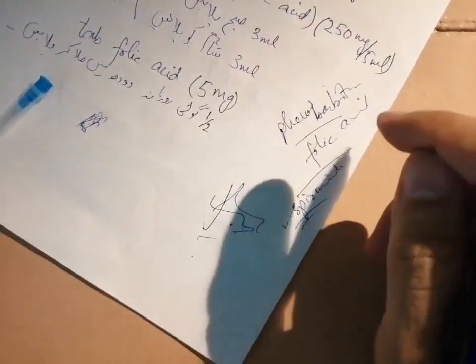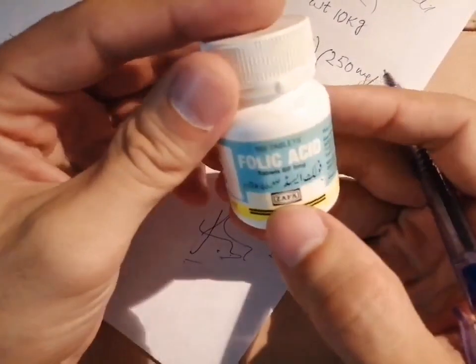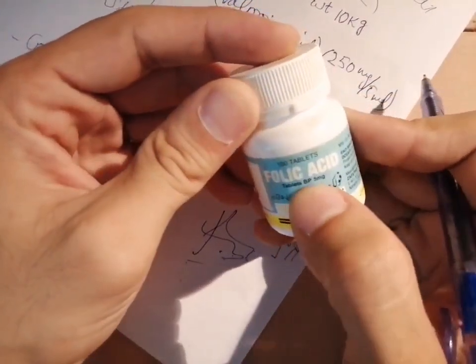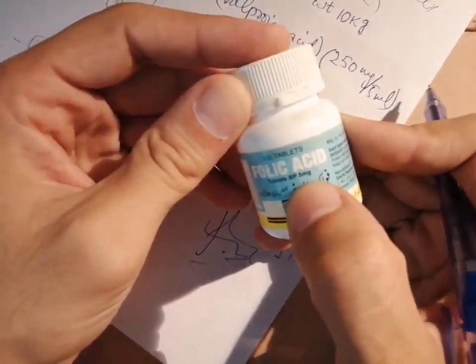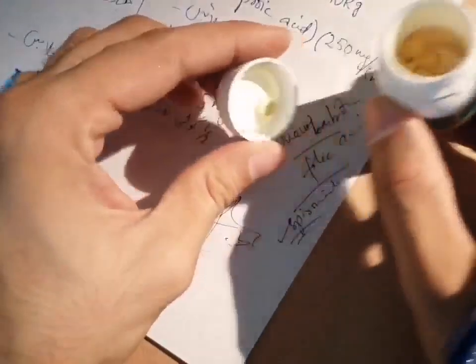So I have this folic acid with me, and it says tablet, British Pharmaceutical, 5 milligram. So one tablet will have 5 milligrams. I am taking one tablet out of here. So this tablet is 5 mg.